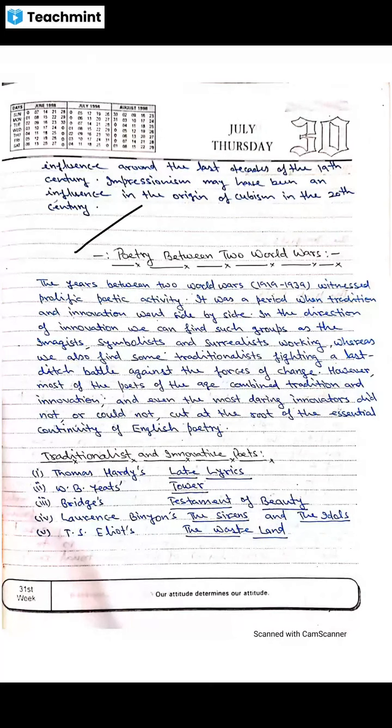Okay, good evening. So I was telling you, when I talk about poetry between two world wars, first you have to keep in your mind this particular date. After the First World War came to an end in 1918 and the Second World War started in 1939, between these two wars the period is from 1919 to 1935. What changes took place in literature, that is the significant point which we have to remember.